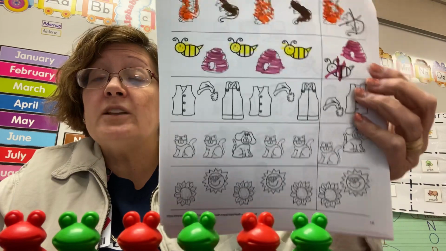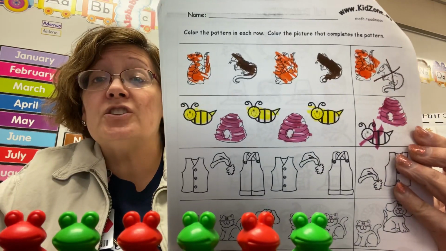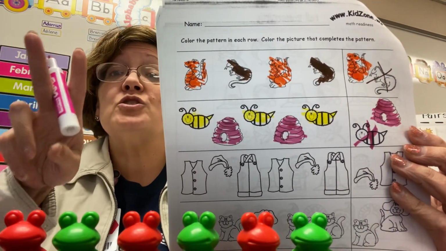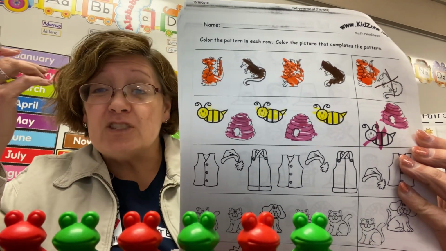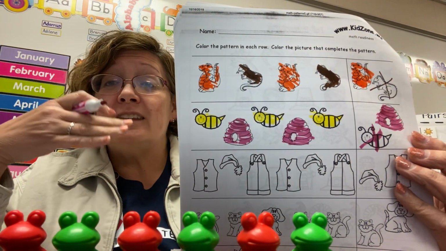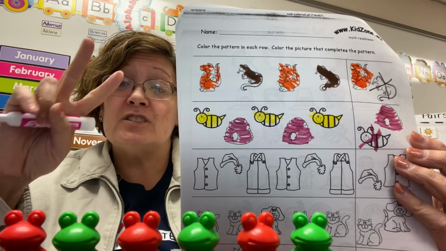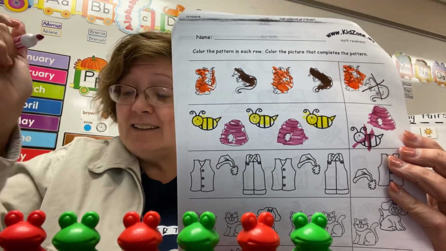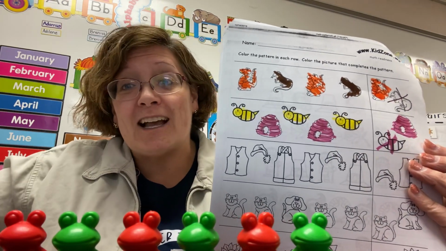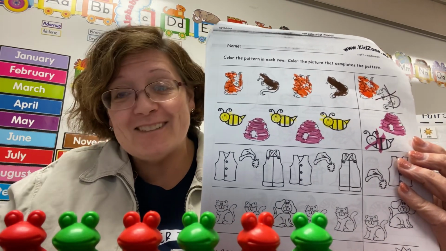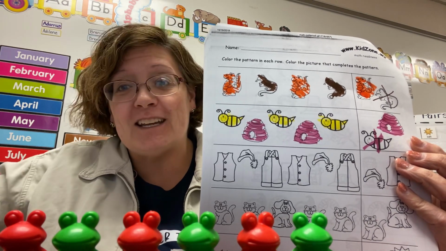So this is what you're gonna do. Families, make sure that you help them choose only two colors per row. And that's gonna help them understand a little better the concept of a pattern and just sticking with two colors, okay? Great job, guys. You're doing such a wonderful job doing your assignments and turning them in. I'm so proud of you, and I love watching your videos.